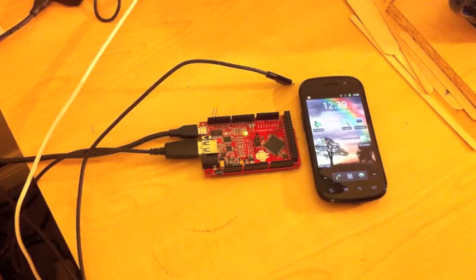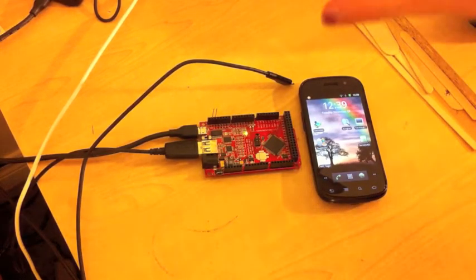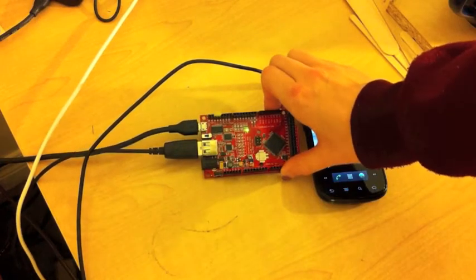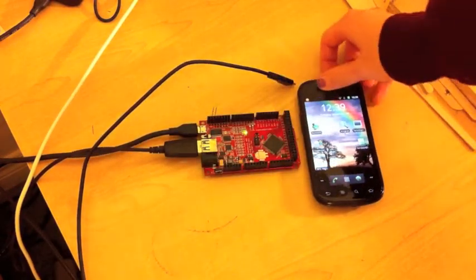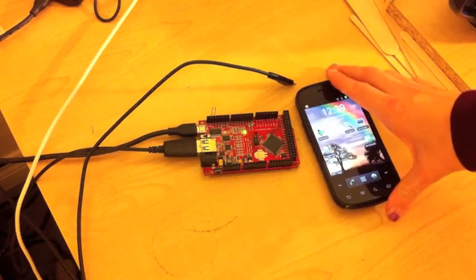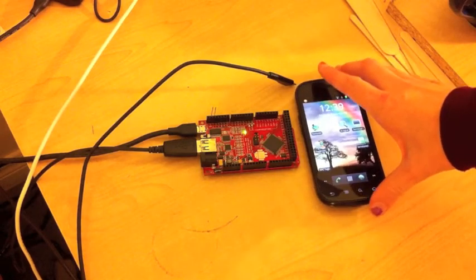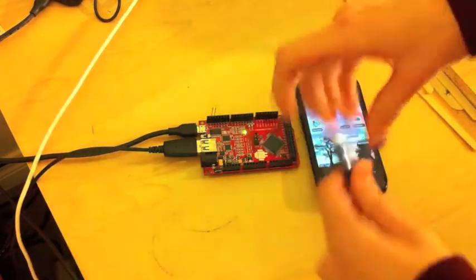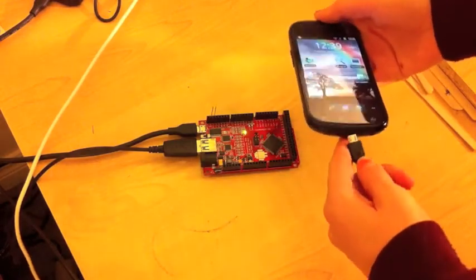Hello there, this is just a quick demo video of a sample application that I've created for the Google ADK that allows the connection to the ADK to persist when the app goes into the background. So the equipment that I have here is the Seeed Studio ADK and the Google Nexus S phone running 2.3.6, I believe. So let's plug it in and launch the app.